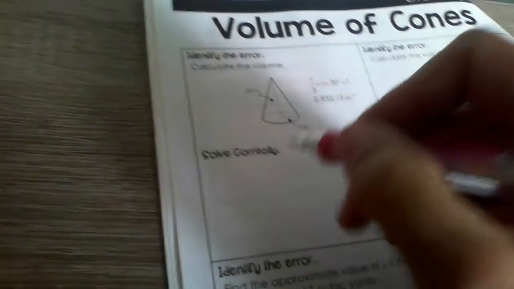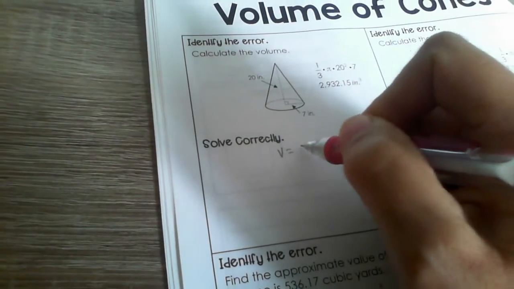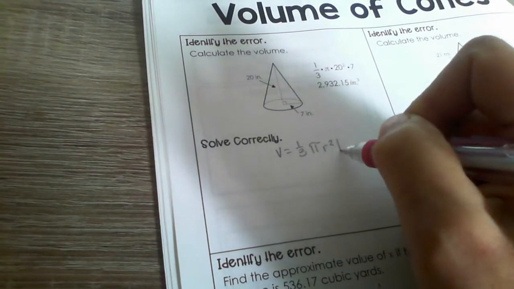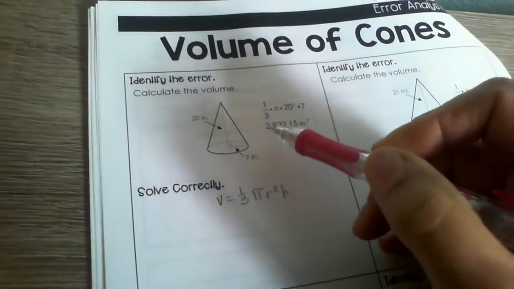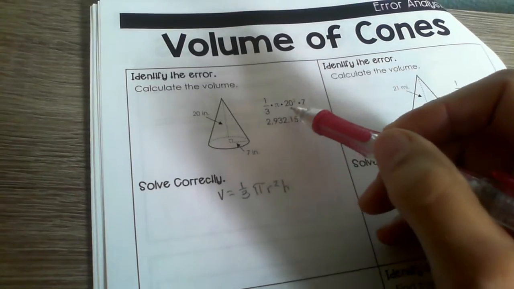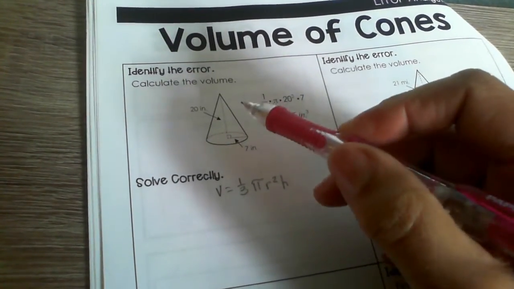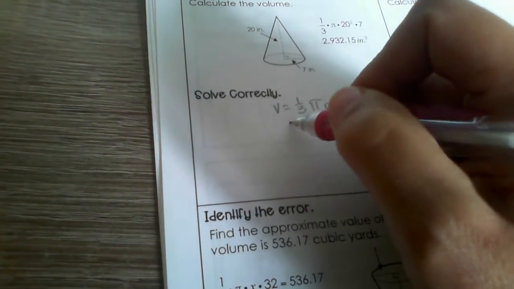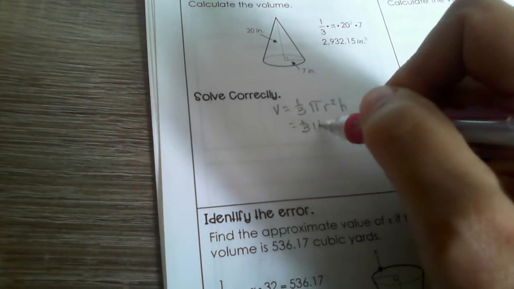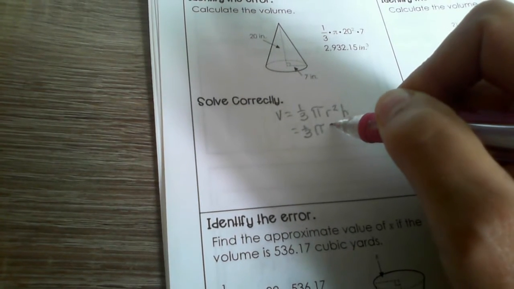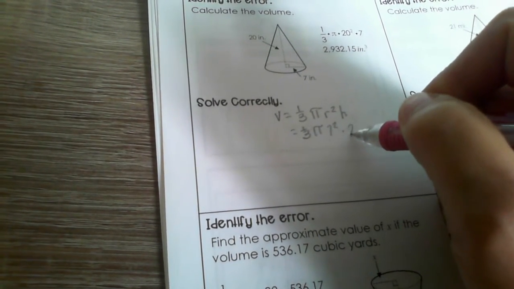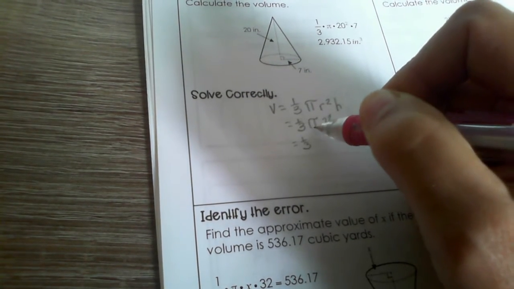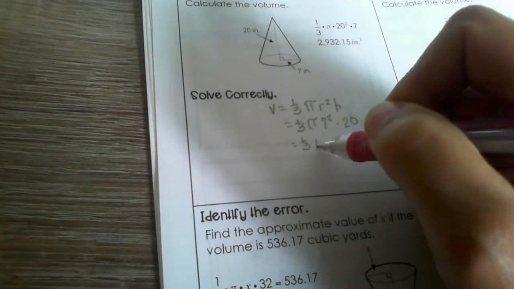So we know that our volume is equal to 1/3 pi times the radius squared times the height. Do we have that here? No, we have 1/3 pi times the height squared times the radius. So that's not going to give us the right answer at all. So we want 1/3 pi. The radius in this case is 7, squared, times 20. So it's going to be 1/3 of pi times 7 squared.